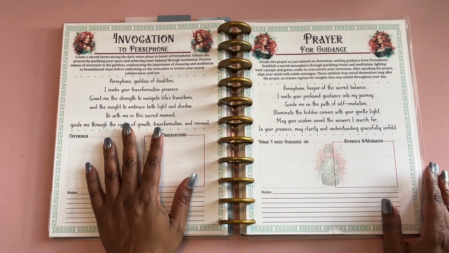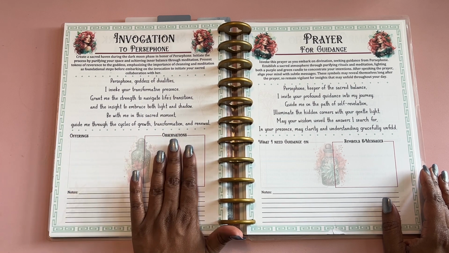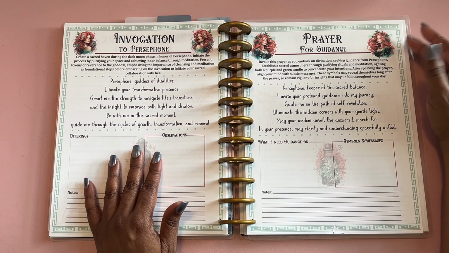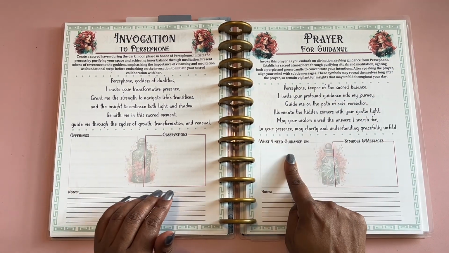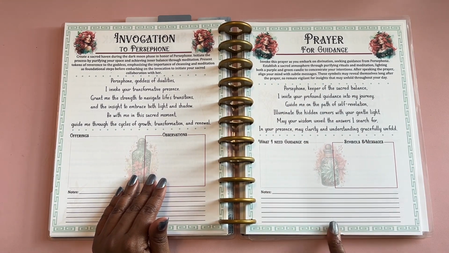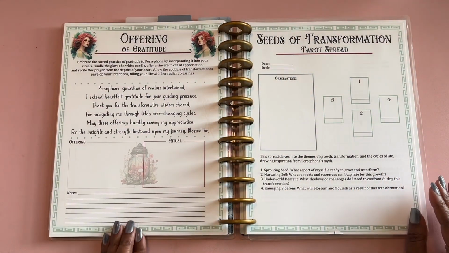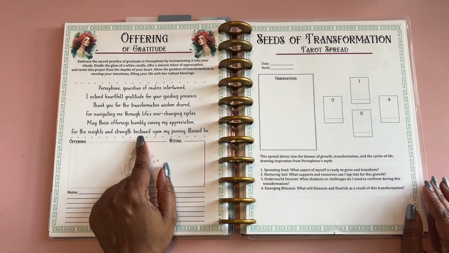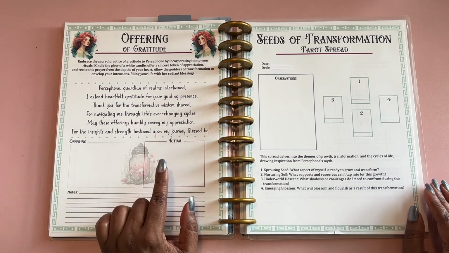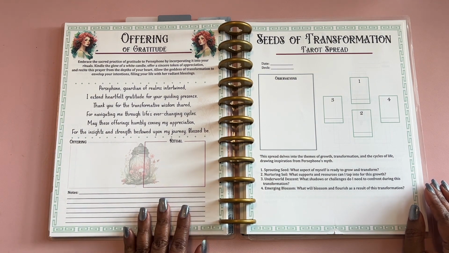Then we have an invocation to Persephone here. So you have that information. There's a section for the offerings, any observations and notes. Love this. And then a prayer for guidance. Also, same thing: what I need guidance on, symbols and messages that might come from doing this, and then an additional notes section. And then there's the offerings page of gratitude. Again, you have the words. There's a section to put what you're offering, a ritual that you've done. I assume that's what you would put here, and then the notes.